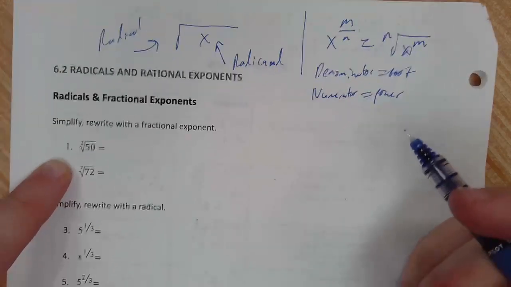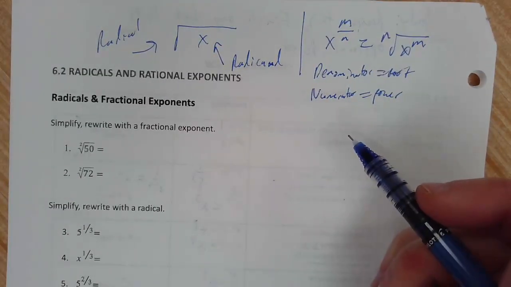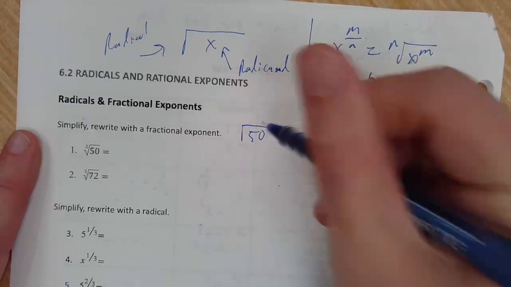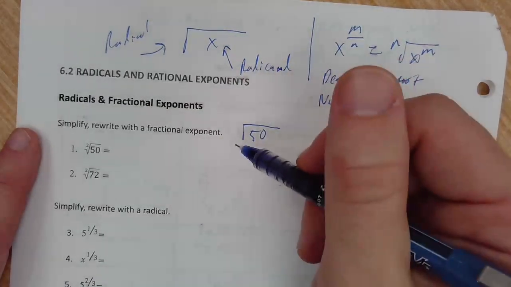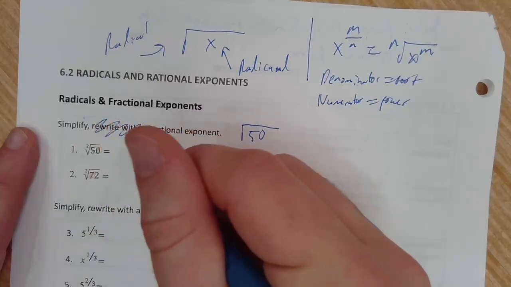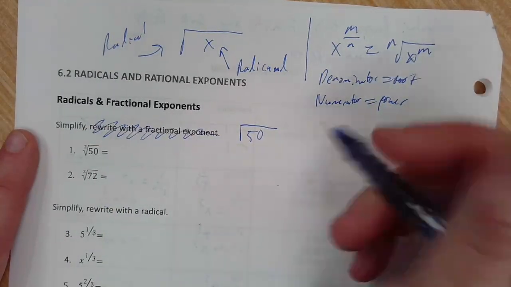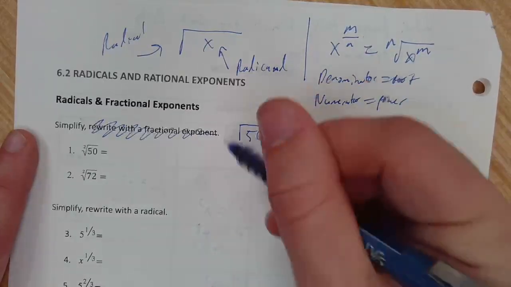The square root of 50. So this is simplifying square roots. Remember, if I give you a square root, like the square root of 50, and I say simplify that, this is wrong. You know this. Rewrite the fractional exponent? I don't want you to do that. I want you to simplify the radical. To simplify the radical, you find the biggest square root that's in 50.